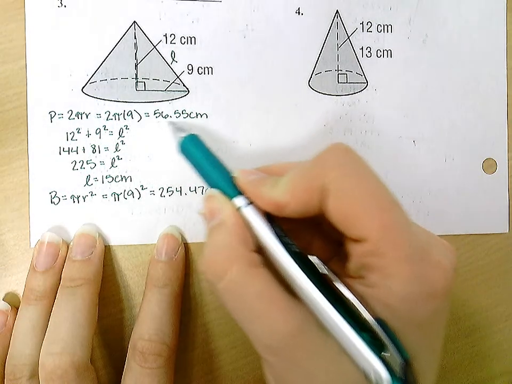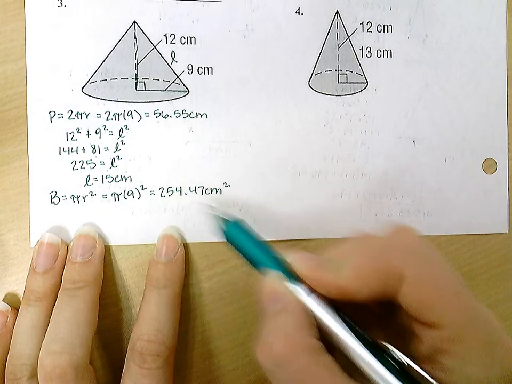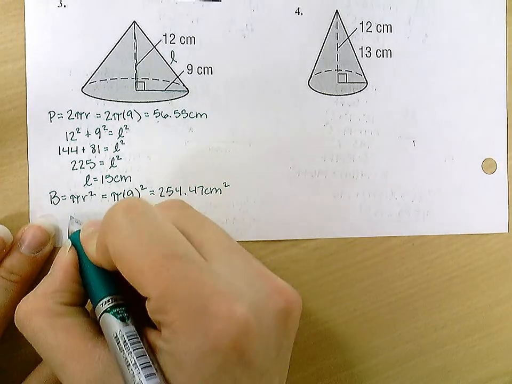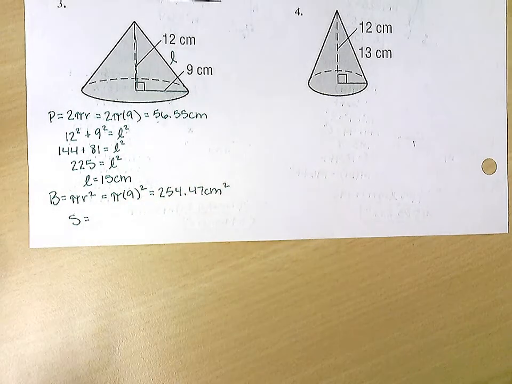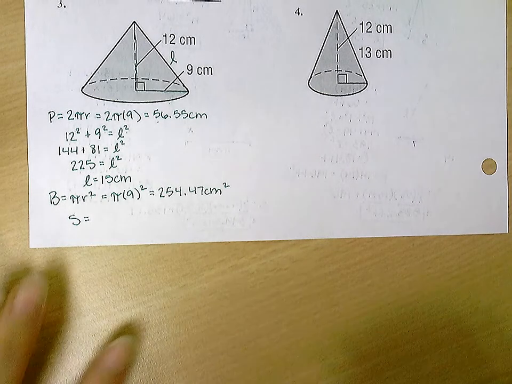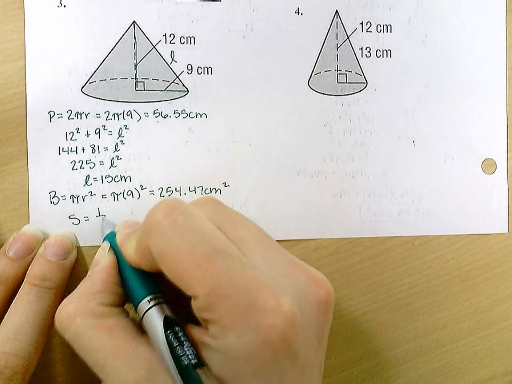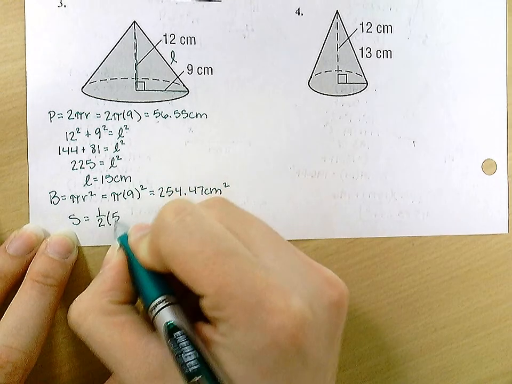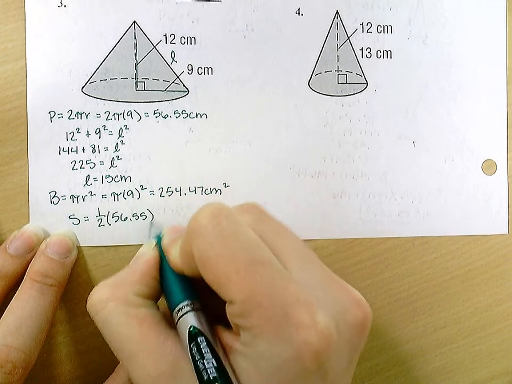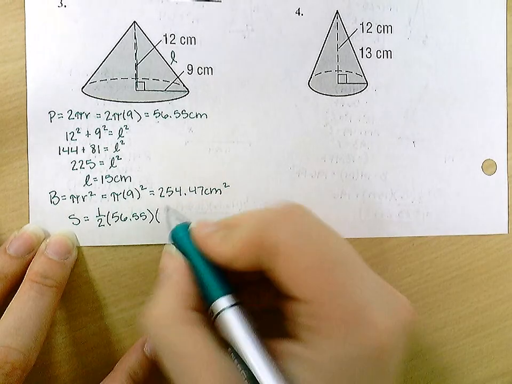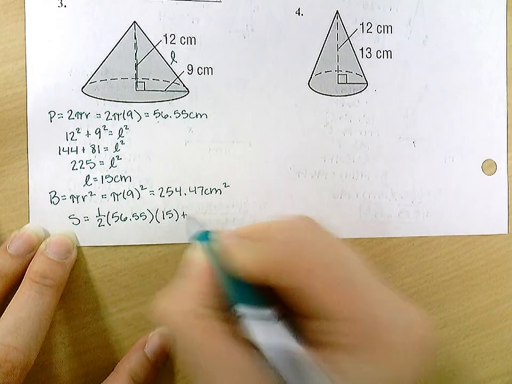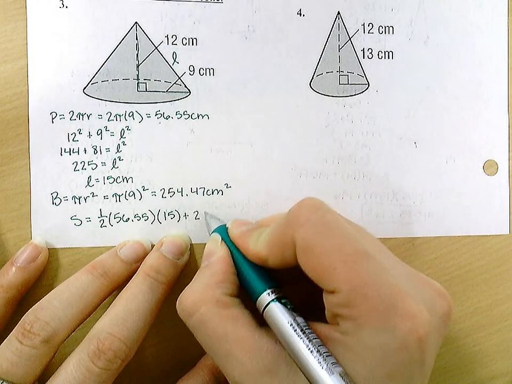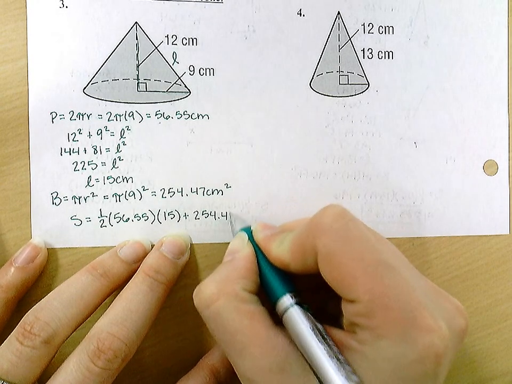So I have P, I have L, and I have B. Now I can find the surface area by plugging it into that formula I highlighted above. So that is 1/2 times P, which is 56.55, times L, which is 15, plus 1B, so 254.47.